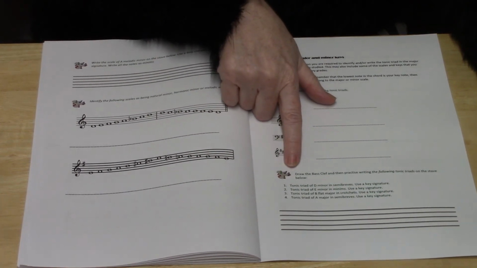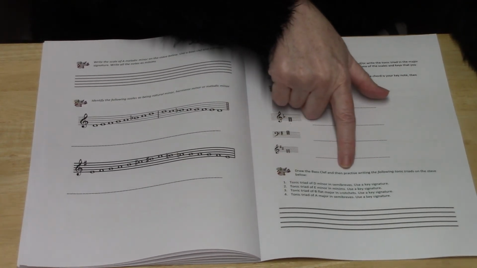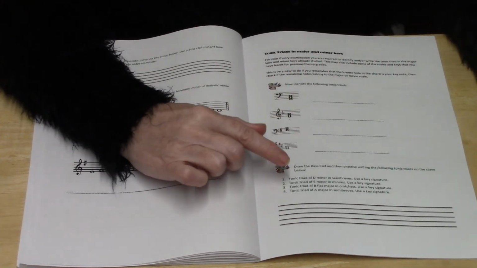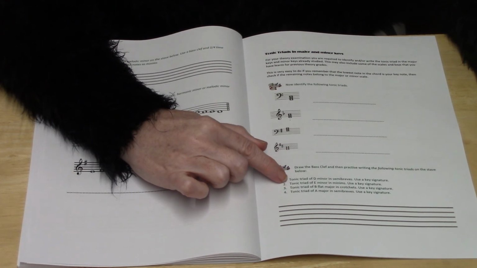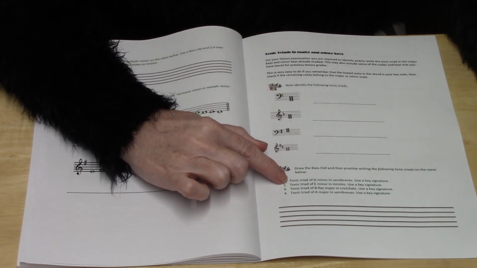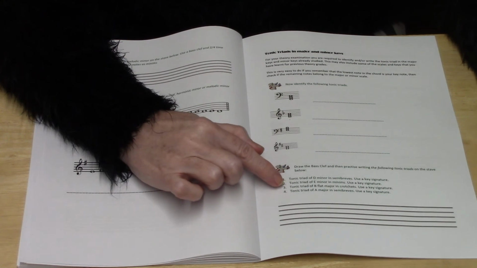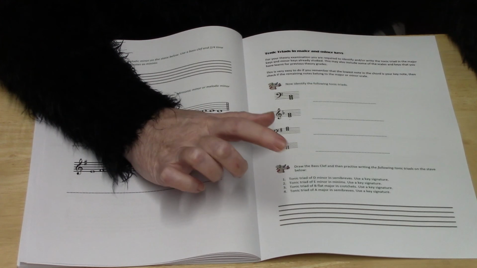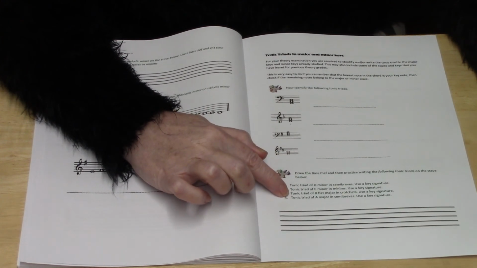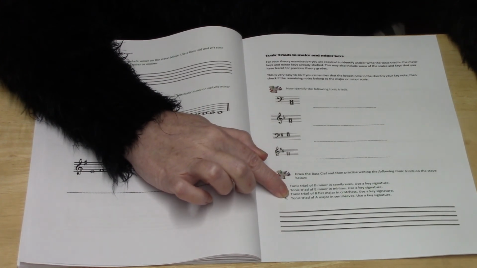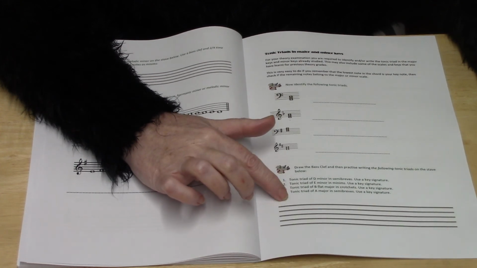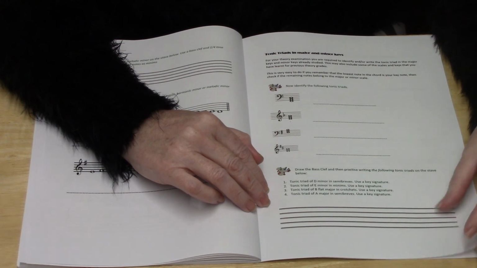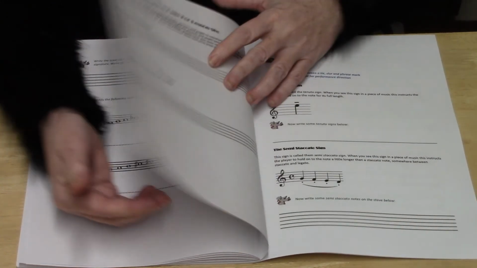Then you've got another exercise down here which says draw the bass clef, then practice writing the following tonic triads on the stave below. So you've got a tonic triad of D minor in semibreves using a key signature, a tonic triad of E minor in minims using a key signature, a tonic triad of B flat major in crotchets using a key signature, and finally a tonic triad of A major in semibreves using a key signature.